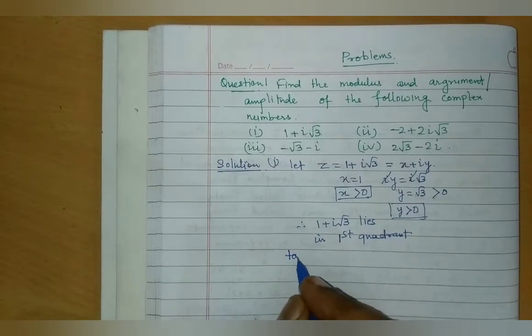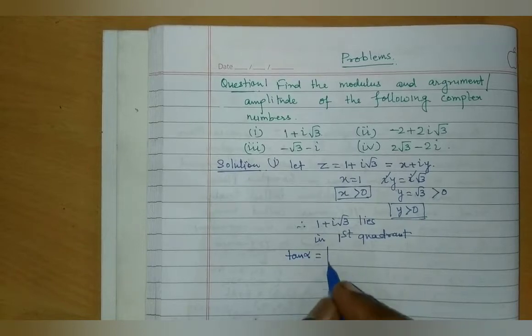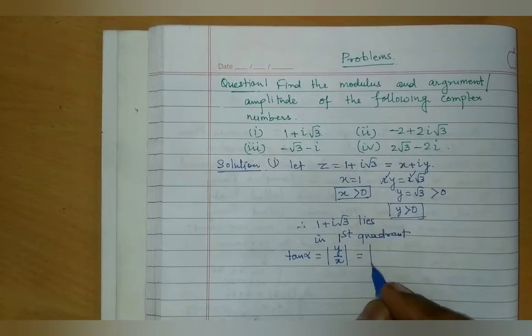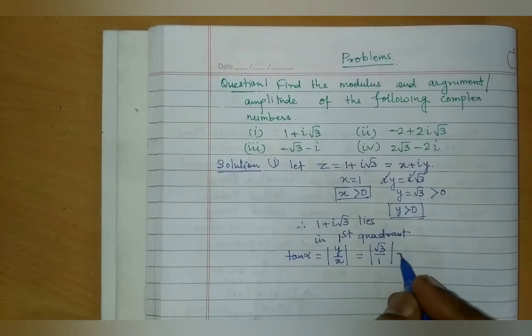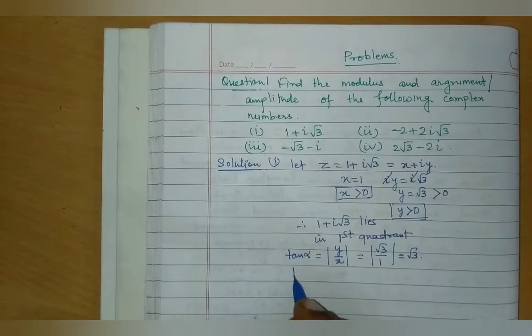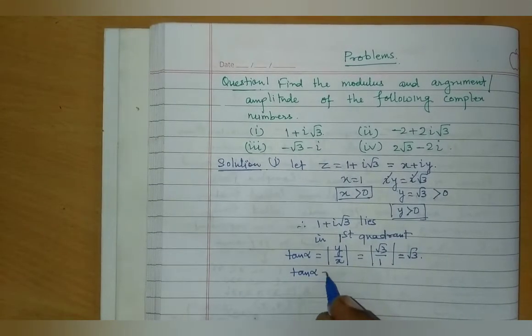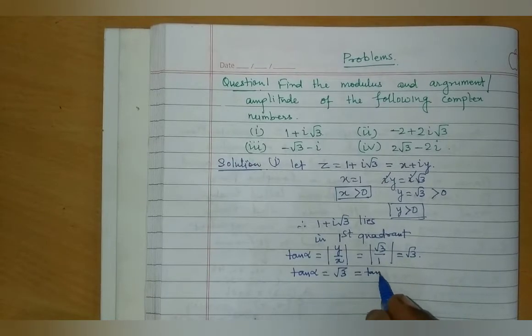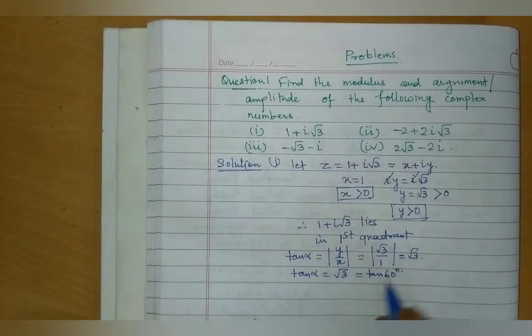If we use tan alpha is equal to mod y by x, then y is equal to root 3 and x is equal to 1. So root 3 will come. So tan alpha is equal to root 3, and we know that root 3 is equal to tan 60 degrees.